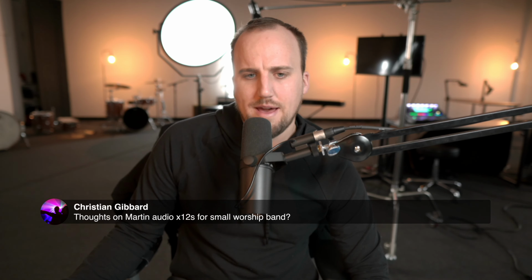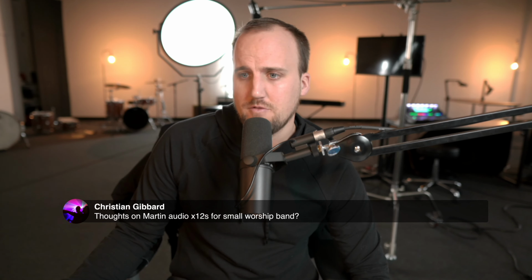Thoughts on the Martin Audio X12s? I think you're talking about the XP12s for a small worship band. They're great. They're some of my favorite speakers I've ever used. They're definitely pricier, but you get what you pay for. They sound awesome.